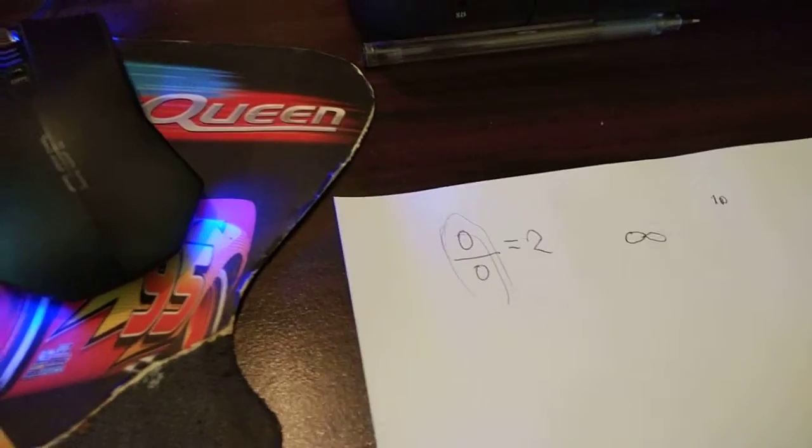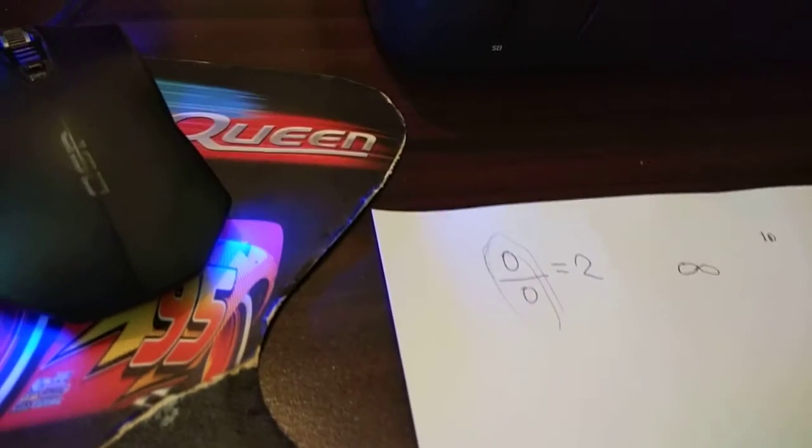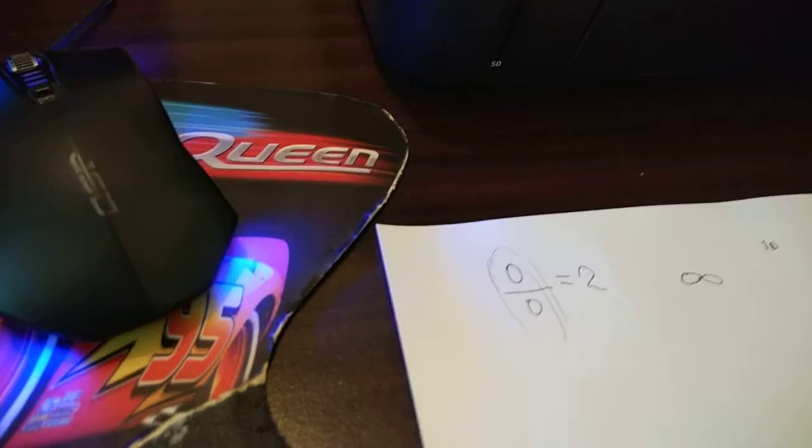However, it turns out that this actually equals 2. This might not make sense according to the real laws of mathematics, but there is a simple proof for this. Now, how are we to prove that 0 by 0 equals 2? You might ask yourself. One thing you can do to prove this is to realize that there are several ways you can get 0.